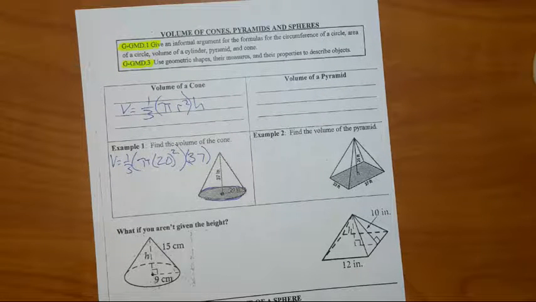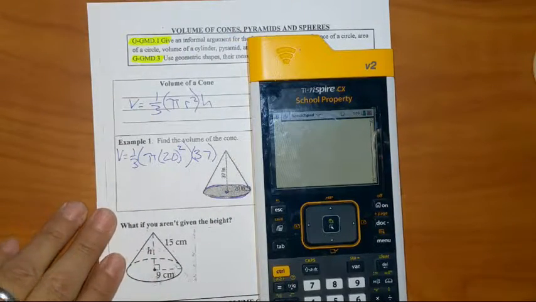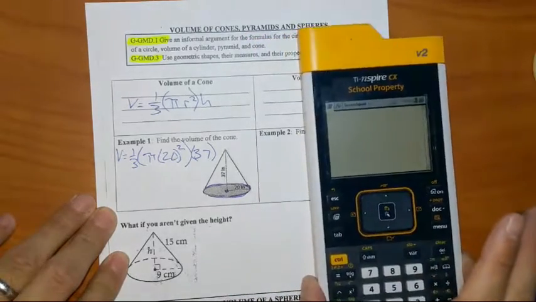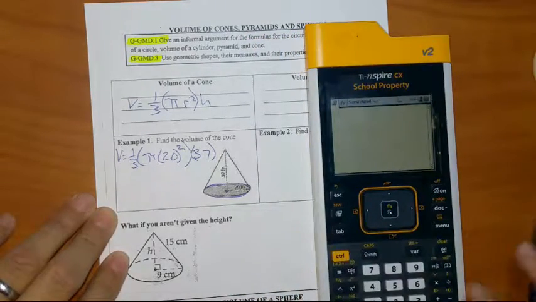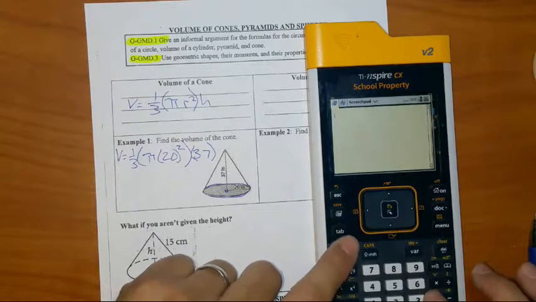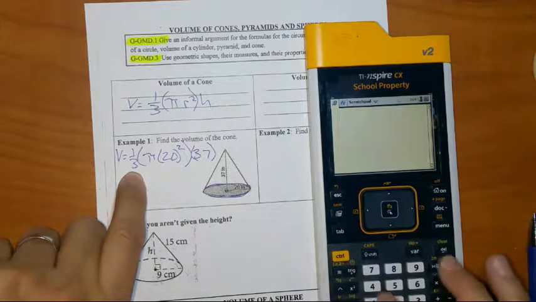Then go ahead, put this in my handy dandy calculator. If I could find mine. There you go. All right, so let's take a look here. Can you guys see that? There we go. Let me turn up the brightness. Control plus. There you go.